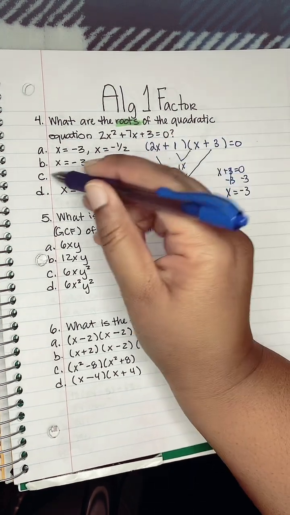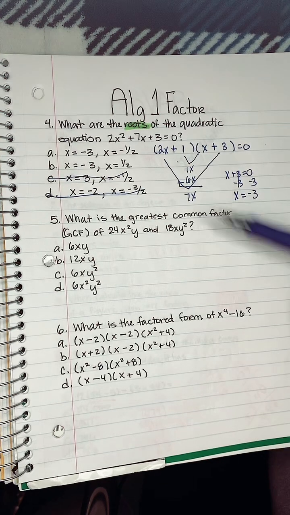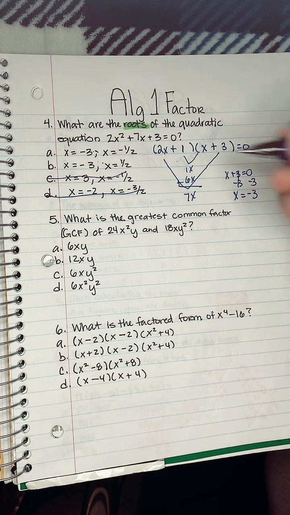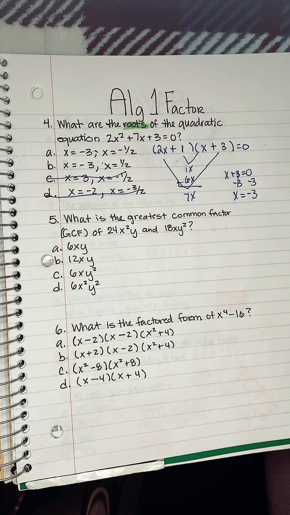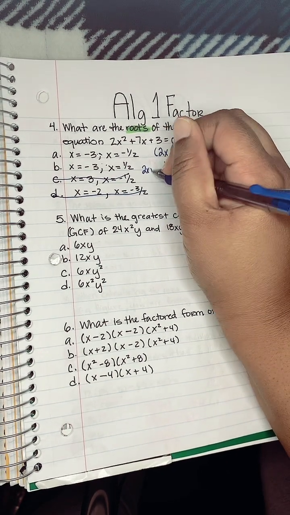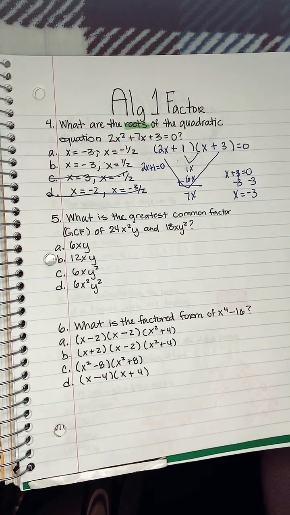And knowing this, C and D are out. Now we have a 50-50 chance. Okay. We have, where are we going to do this one? So I'm going to squeeze it up in here, you guys. 2x plus 1 equals 0.